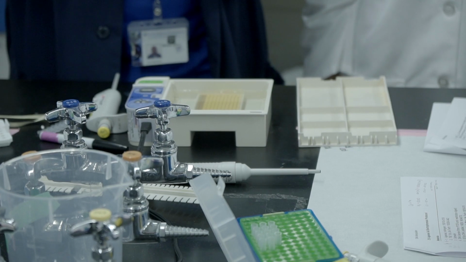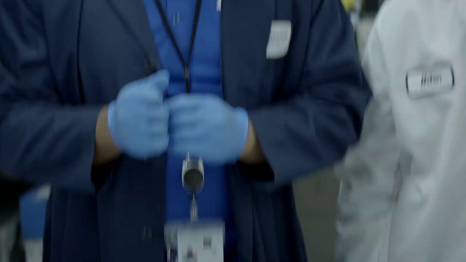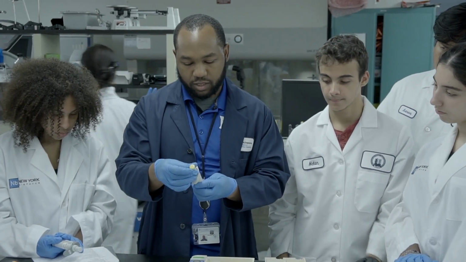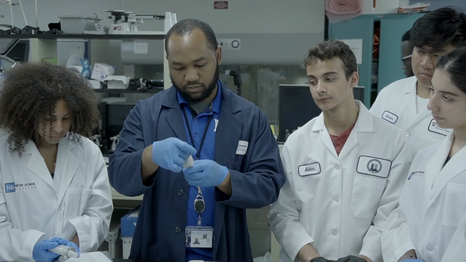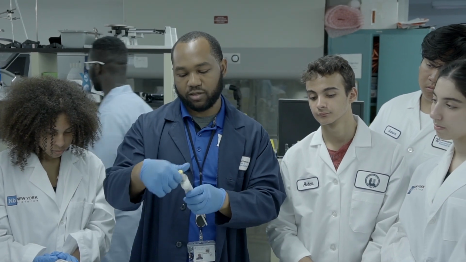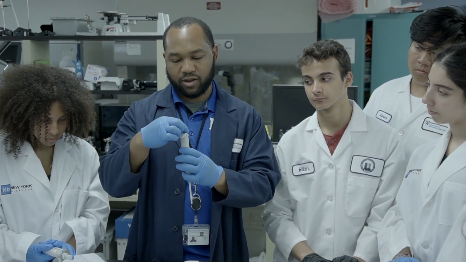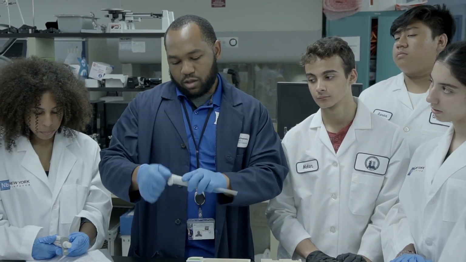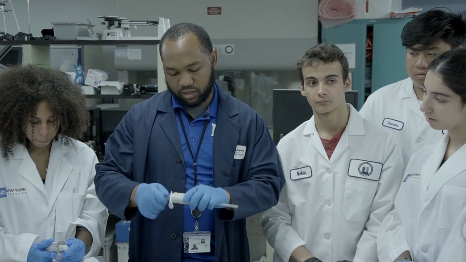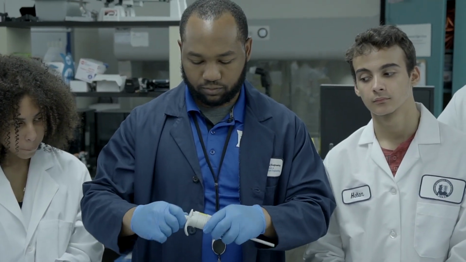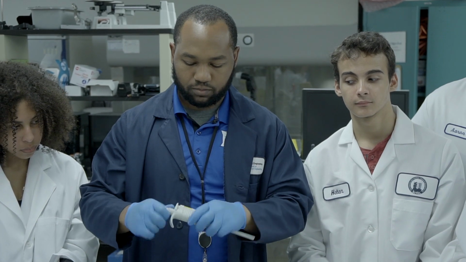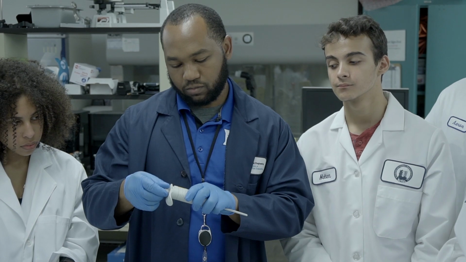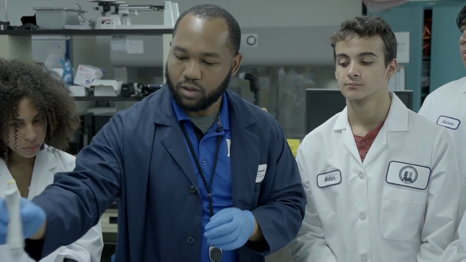So each of you are going to be adding 20 microliters of your samples, correct? Okay, I'm only going to be adding 10 microliters of the DNA ladder because I don't need as much of it. What is this? It should not be the same. Oh, this is tight for some reason. Okay. So I'm going to set this to 10. Alright, so I've set this to 10.